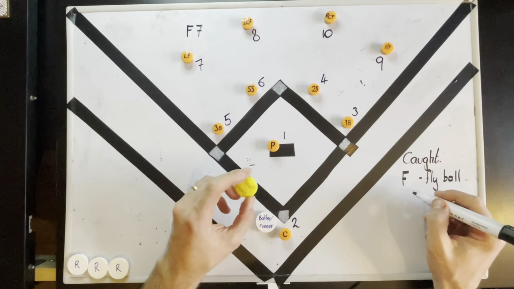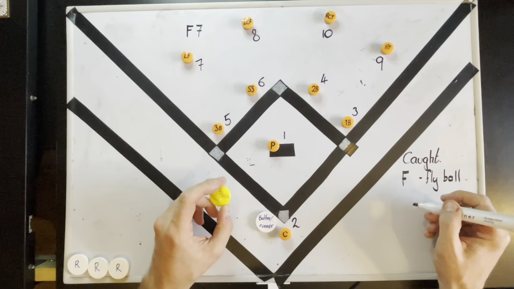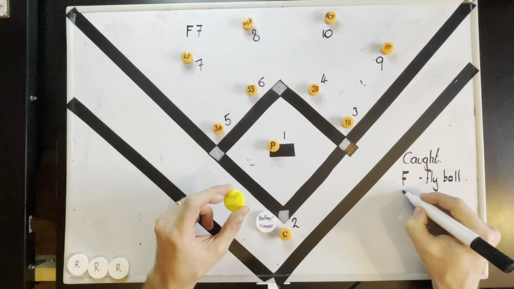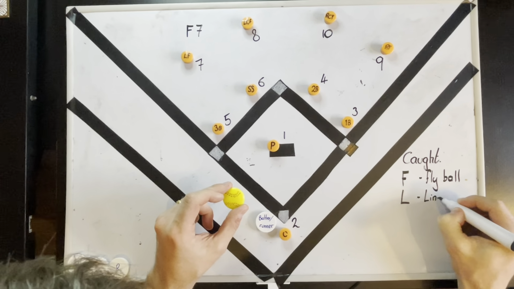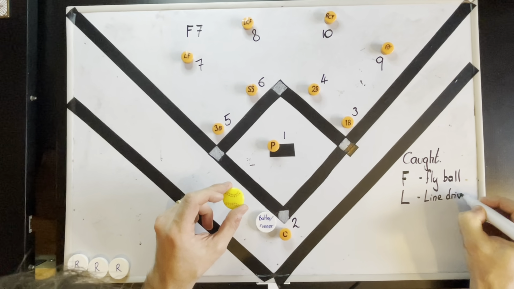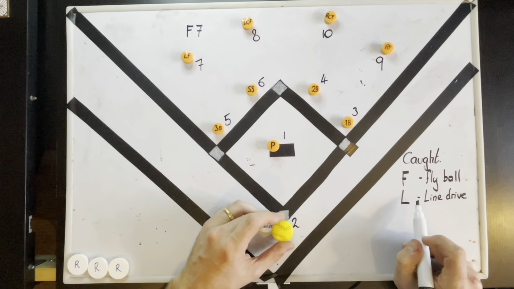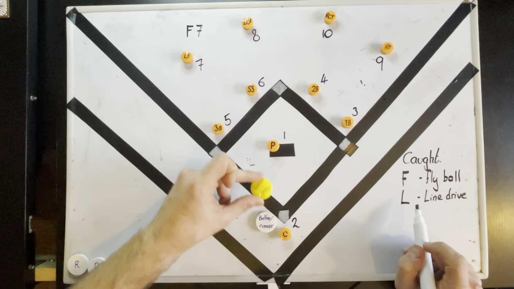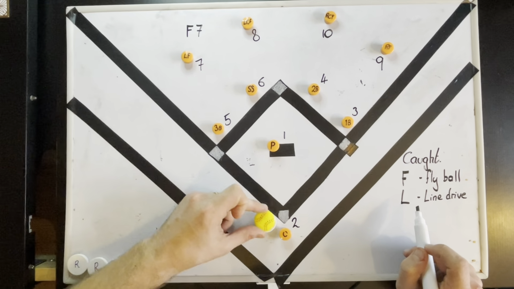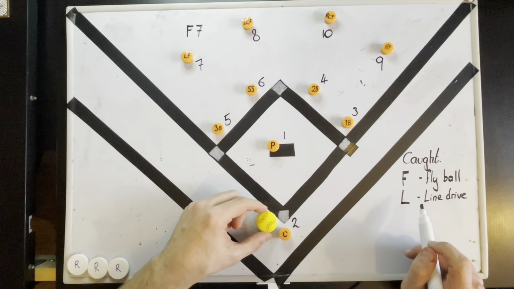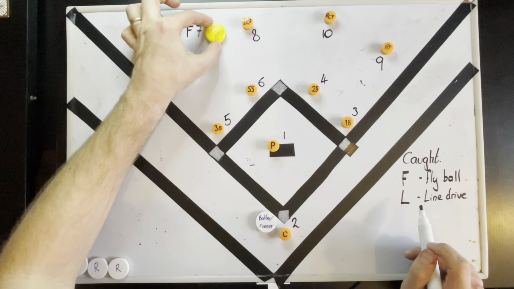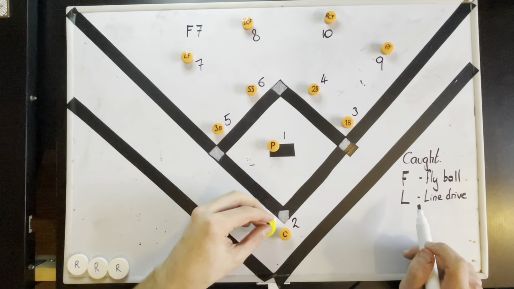The other type of ball that will probably get caught by the outfield, but you could catch it in the infield, is an L. An L stands for line drive. It is similar to a fly ball, except it doesn't go as high, it goes quite shallow, so it gets to you very, very quickly. A line drive will be a very good hit and generally will get down unless it's hit straight towards an outfielder.